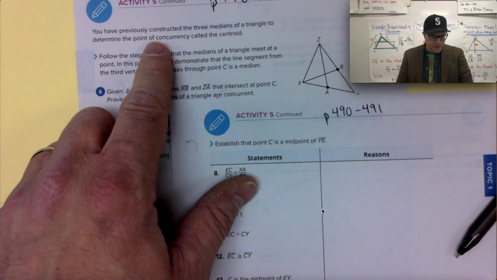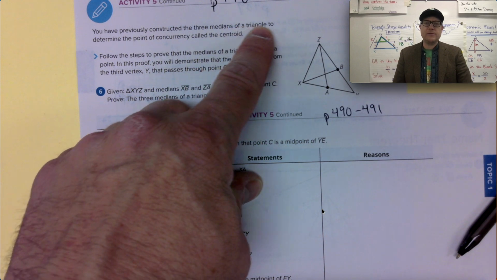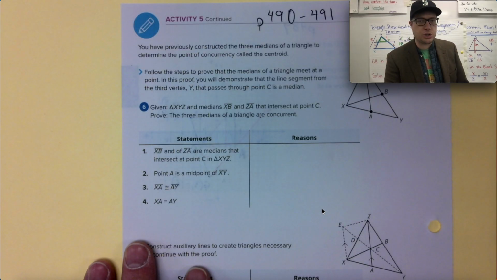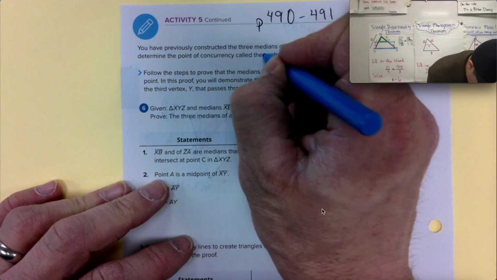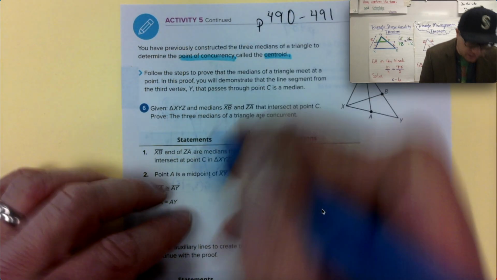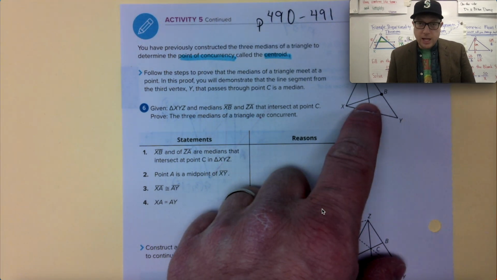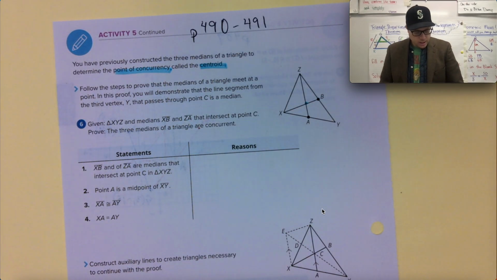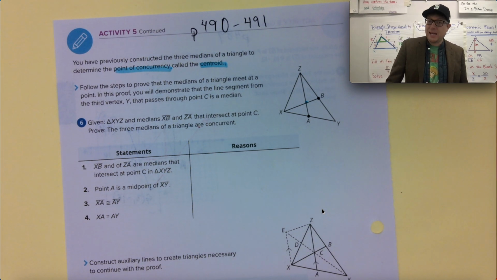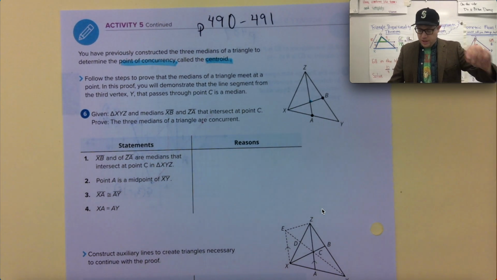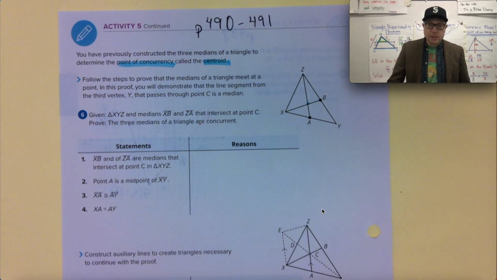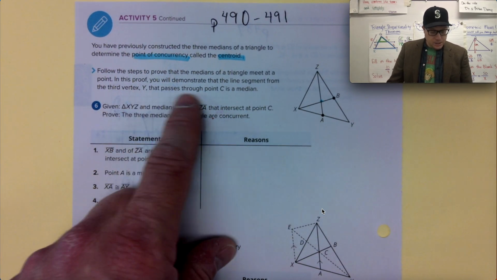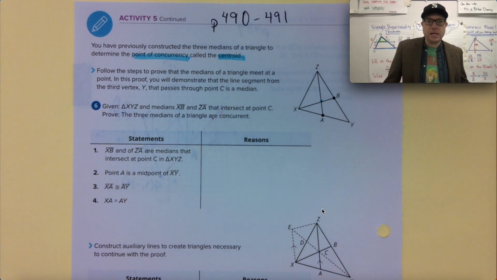You have previously constructed three medians of a triangle to determine the point of concurrency called the centroid. That's such a good word. Centroid. And points of concurrency, and that would be this location in the triangle right there. Follow the steps to prove that the medians of a triangle meet at this point, and you will demonstrate that the line segment from the third vertex that passes through the point C is a median.